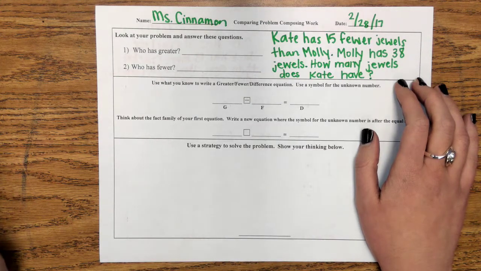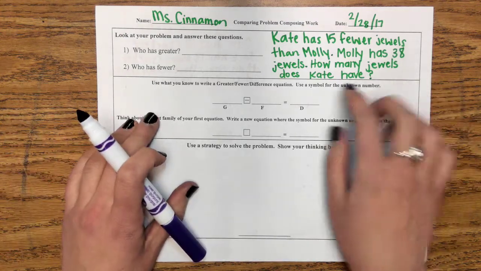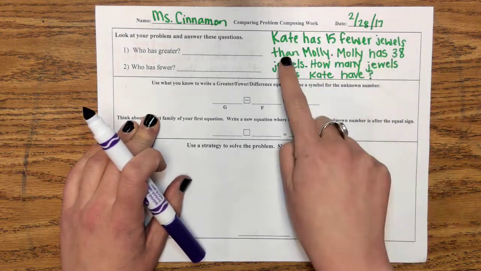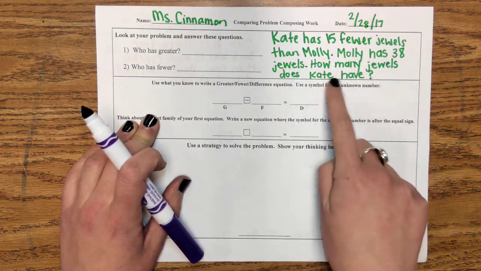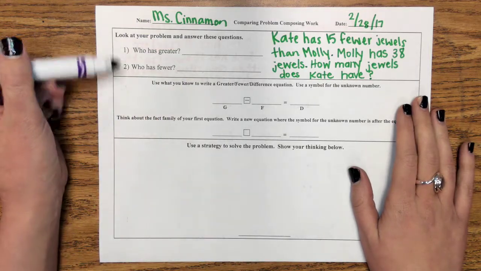Today we're going to continue working on our smaller unknown comparing word problems. Our problem is Kate has 15 fewer joules than Molly. Molly has 38 joules. How many joules does Kate have? So I've got to answer these questions at the top.